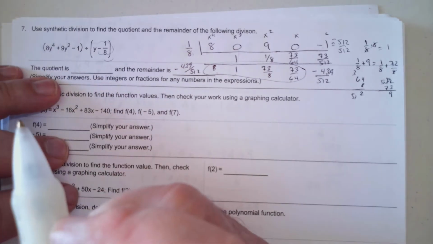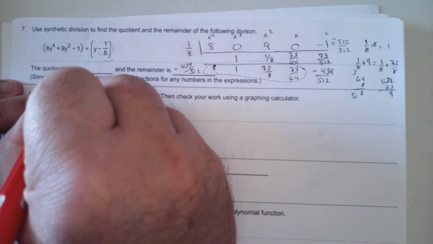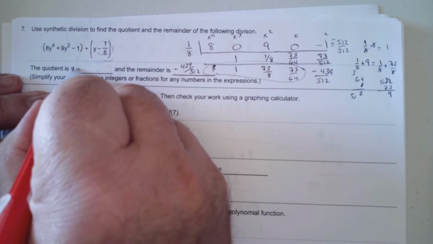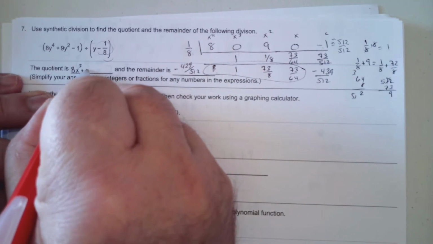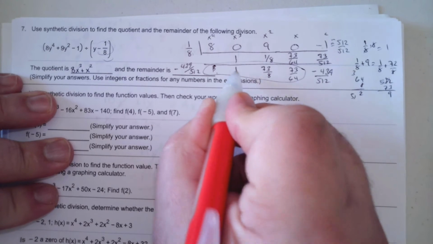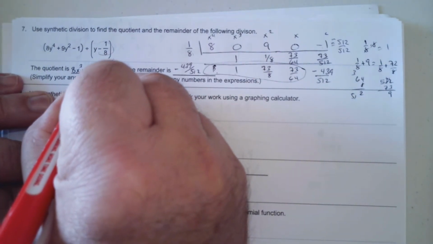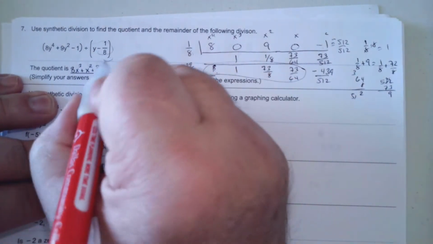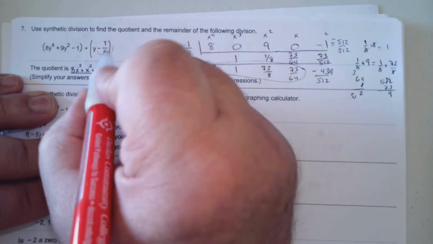And this is your quotient. So it's 8, since it's x to the 4th, x cubed, plus x squared, it's 1x squared, plus 73 over 8x plus 73 over 64.